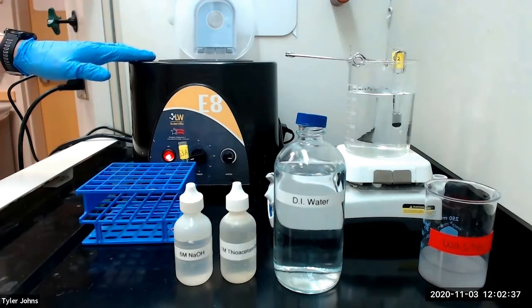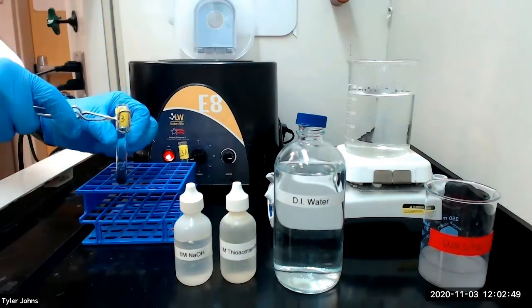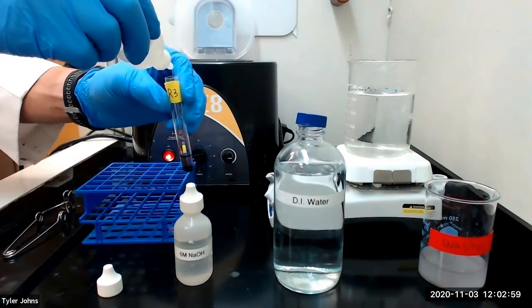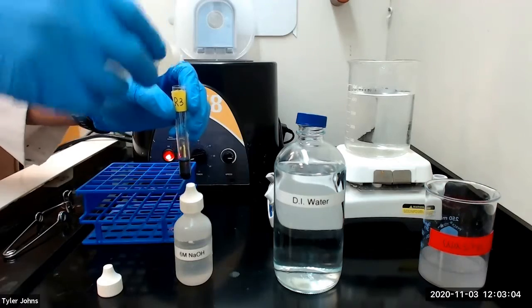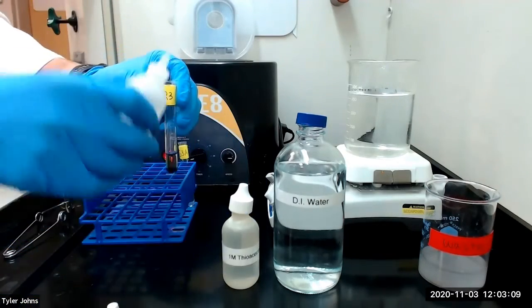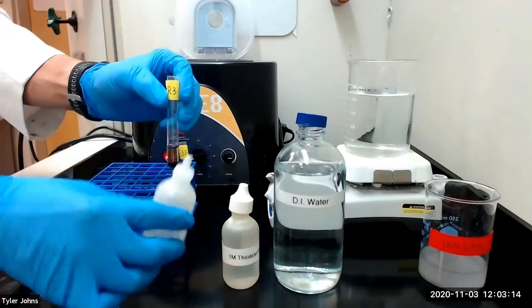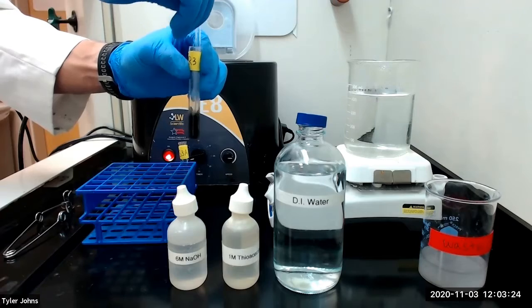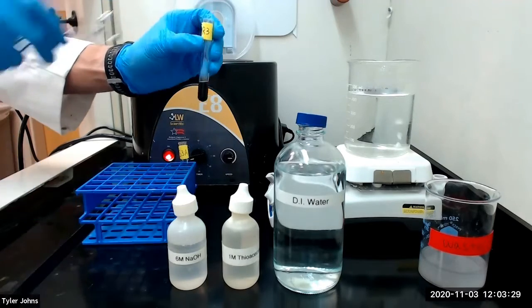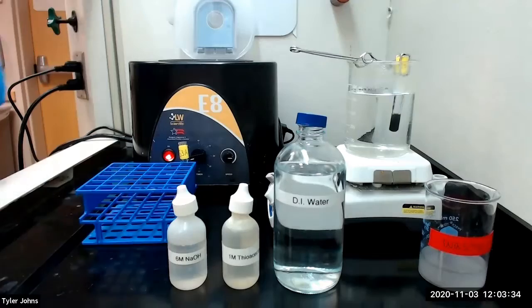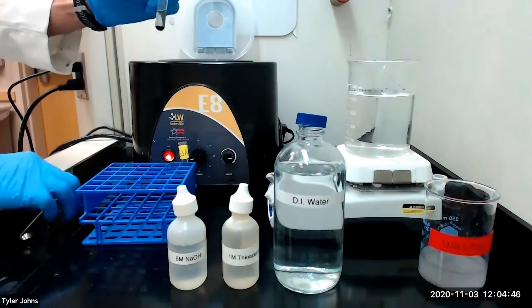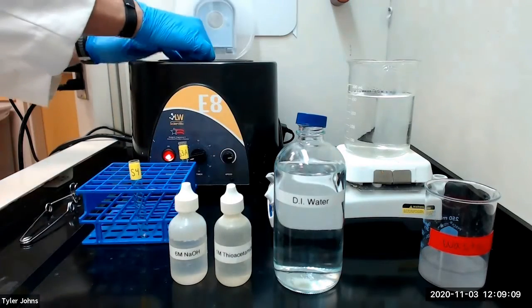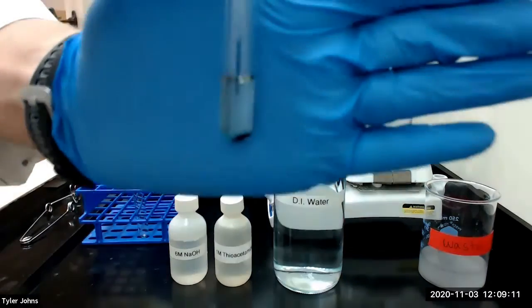We will then centrifuge. This is what our mixture looks like after centrifugation.